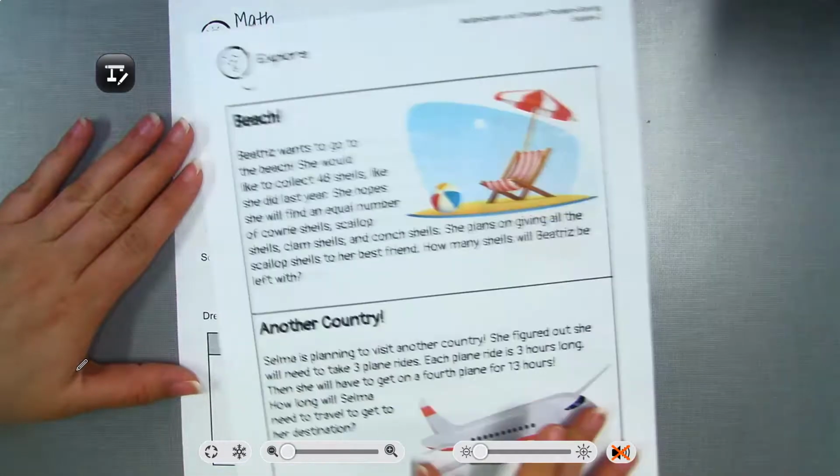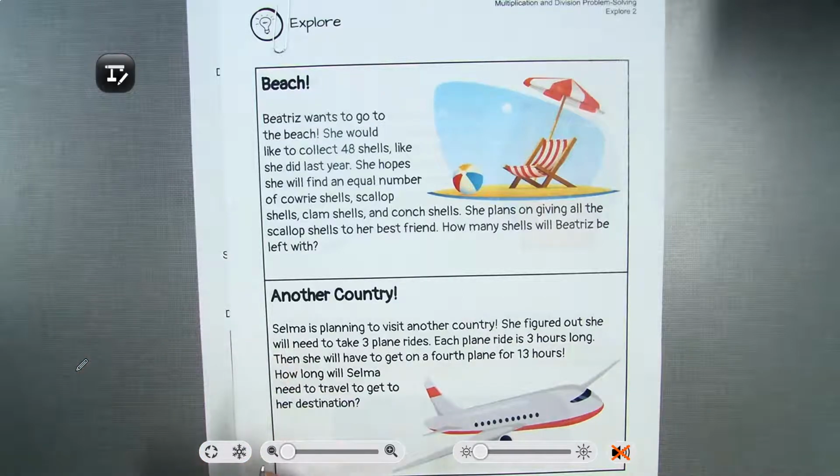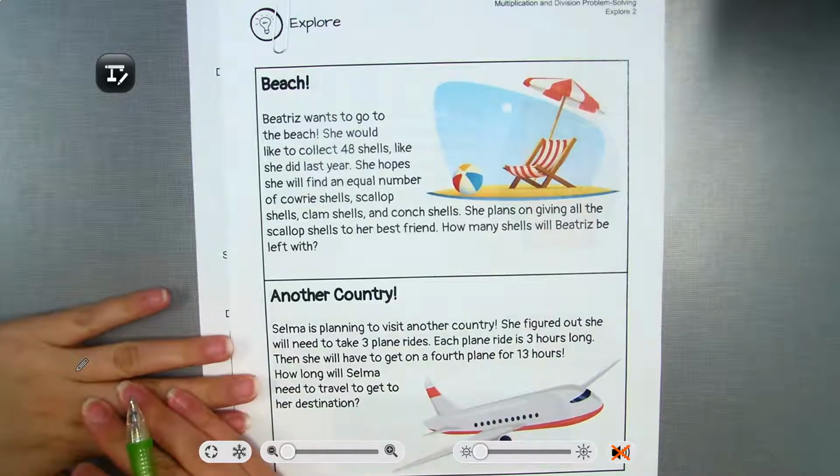And so let's read. Beatrice wants to go to the beach. She would like to collect 48 shells like she did last year. She hopes she will find an equal number of cauliflower shells, scallop shells, clam shells, and conch shells. She plans on giving all the scallop shells to her best friend. How many shells will Beatrice be left with?